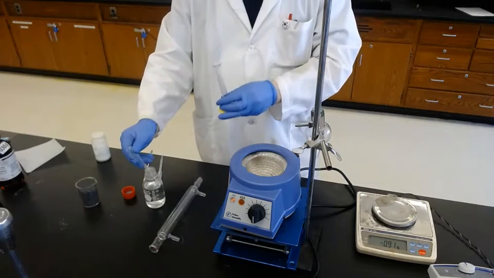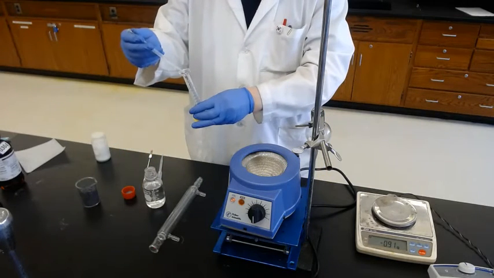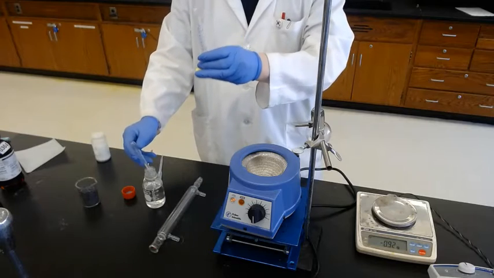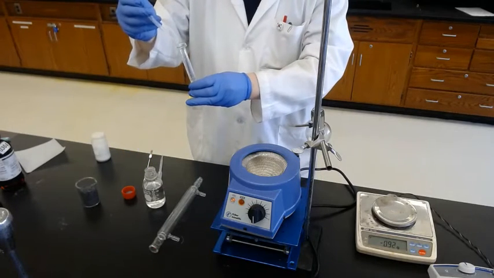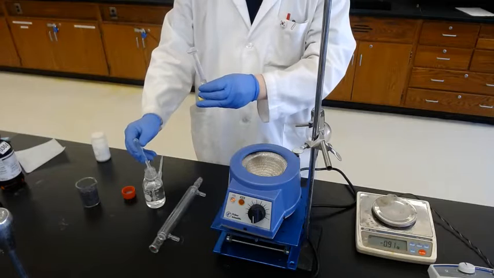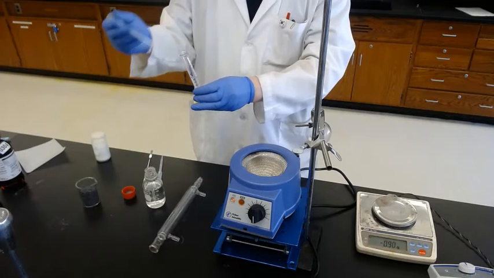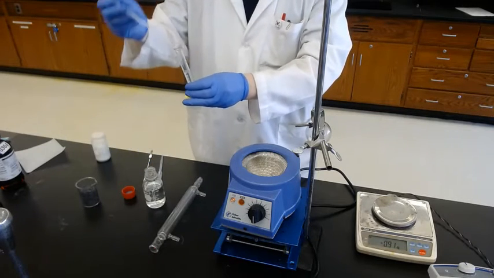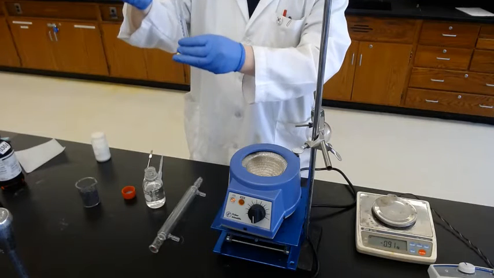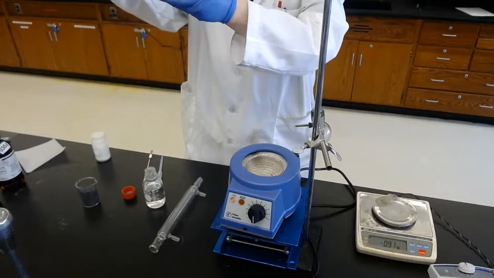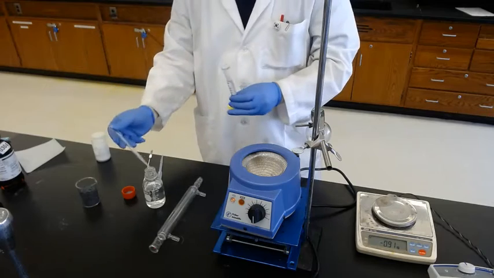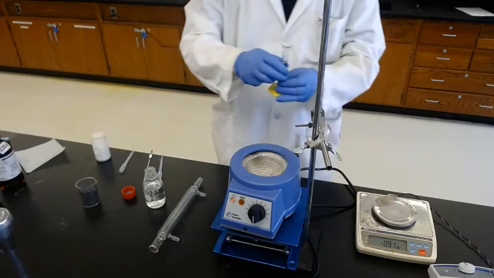All I have to do is add 9 more milliliters. When I add this, the aniline remaining in the graduated cylinder will be completely transferred.